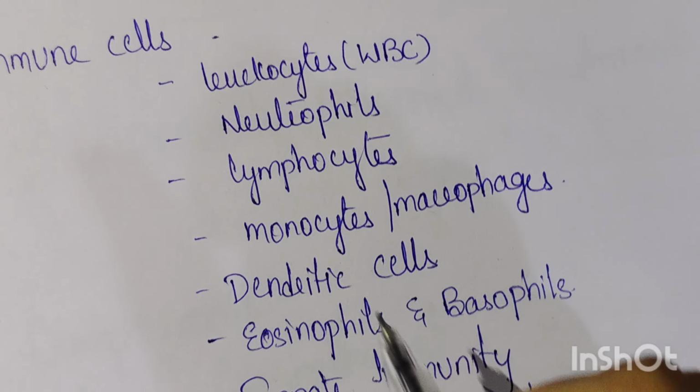And lymphocytes. Lymphocytes include B cells, T cells and natural killer cells, each playing a specific role in adaptive and innate immunity. And the next is monocytes, also known as macrophages. These cells can engulf and digest the pathogens, and present antigens to T cells to initiate an adaptive immune response. And the next is the dendritic cells.